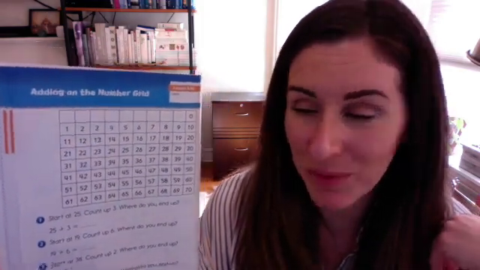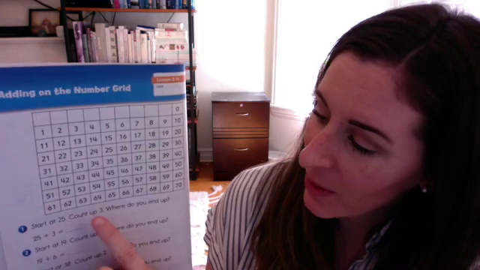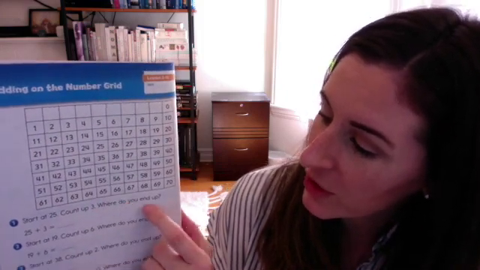Okay, today in your math journal, you're going to be doing page 38 and then posting it on Seesaw. Page 38 says, adding on the number grid. So it says, start at 25, count up 3. Where do you end? So we're not using calculators here. We're using this other math tool, which is the number grid.